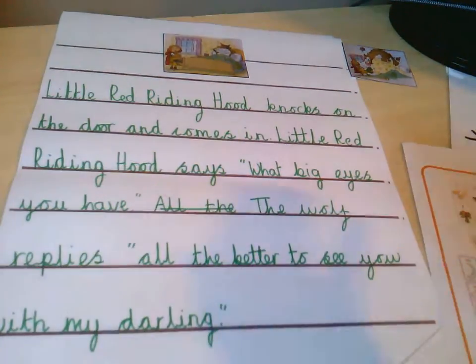Now I'm going to move straight onto the teeth. So I'm going to read through. Little Red Riding Hood knocks on the door and comes in. Little Red Riding Hood says, "What big eyes you have." The wolf replies, "All the better to see you with, my darling."